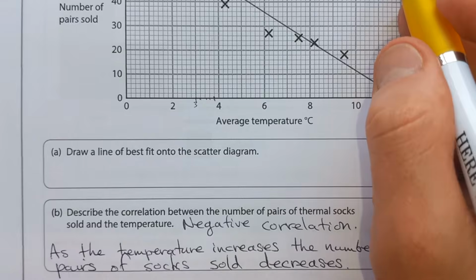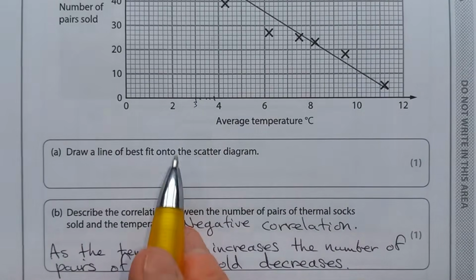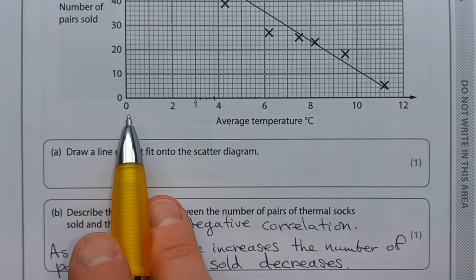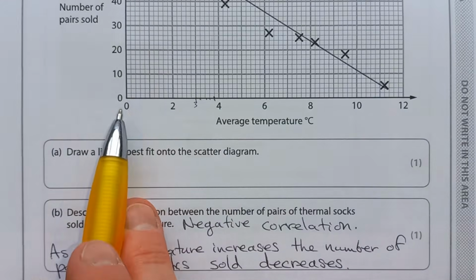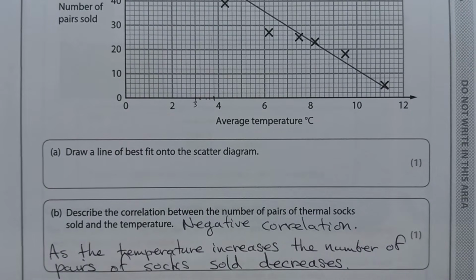If the line was sloping up, it would mean as one thing goes up, the other thing goes up. But sloping down, as the temperature goes up, the number of pairs of socks sold goes down.